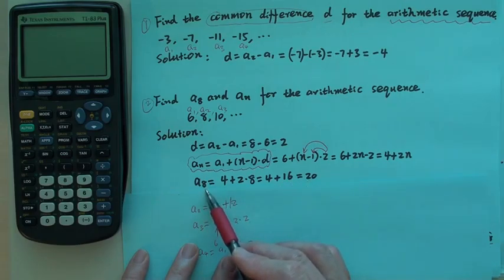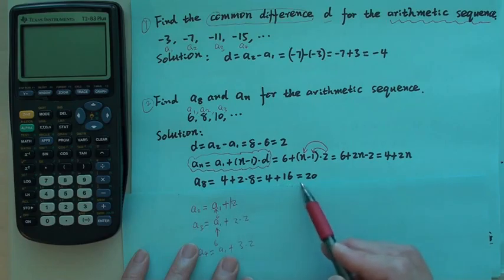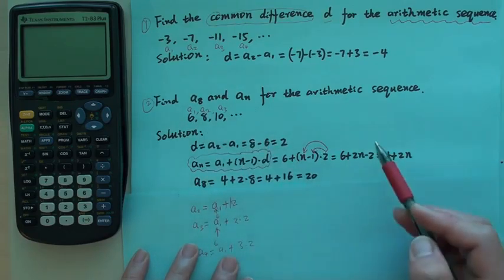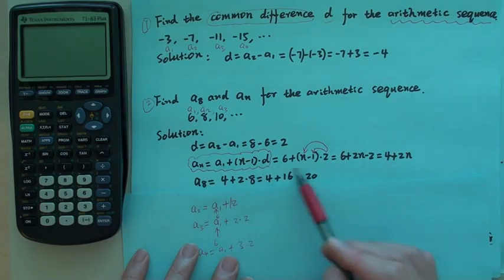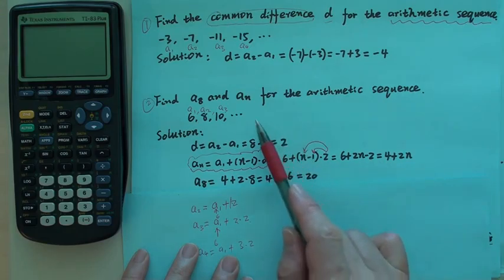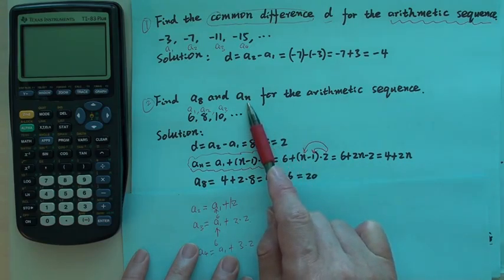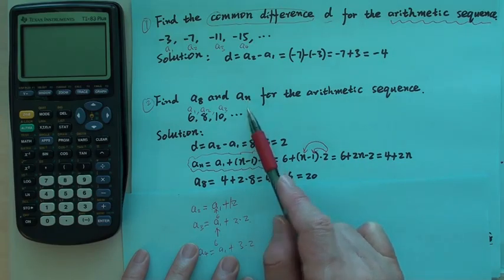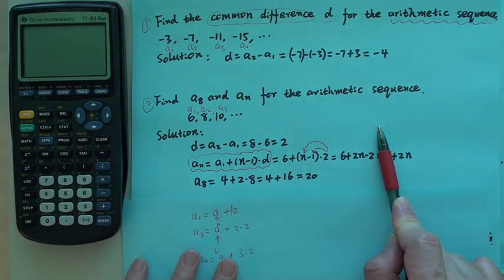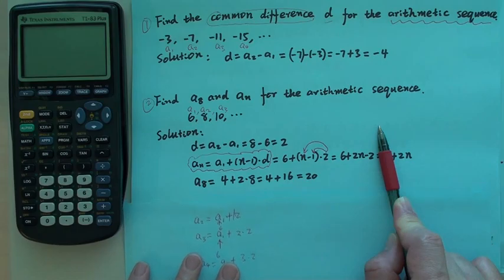So a8 is 20, and you are done. Basically, you have a general formula, and you can find out anything you want. You may find, like, the 101st term. So that's the second example.